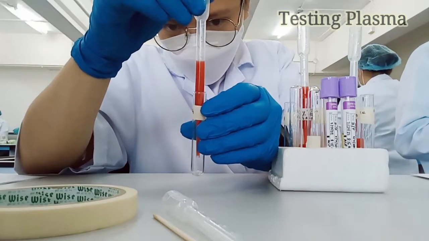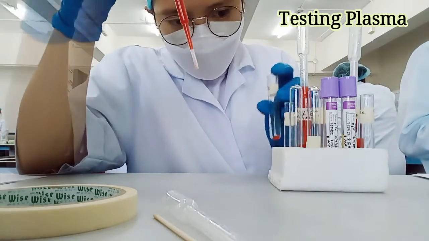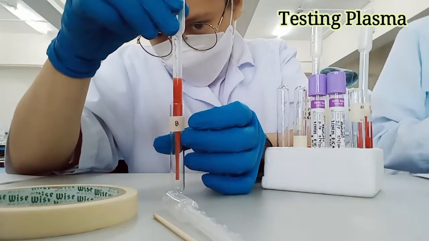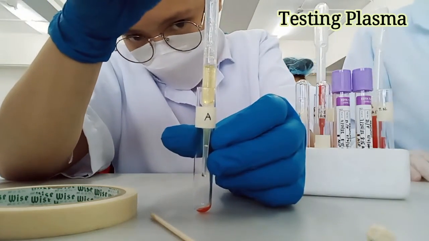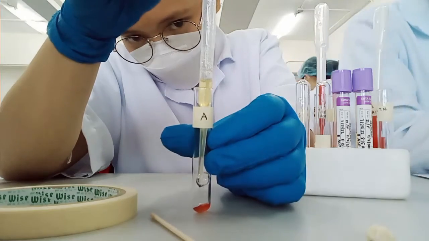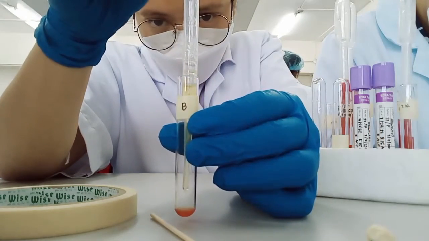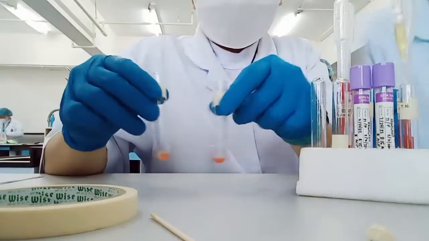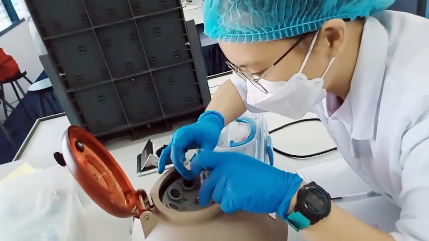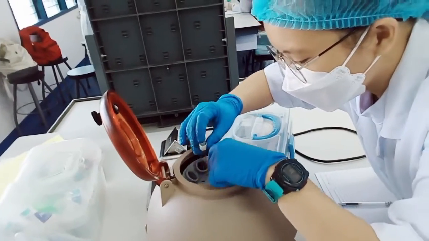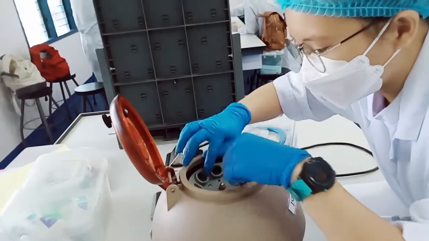Add 1 drop of A reagent red cells to tube labeled A. Then add 1 drop of B reagent red cells to tube labeled B. Then add 2 drops of plasma to each tube, to tube A and tube B. Gently mix the 2 tubes, then centrifugate for 15 seconds at 3,400 RPM. Then read, interpret, and record test results.